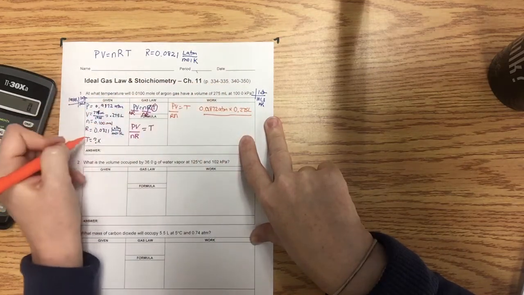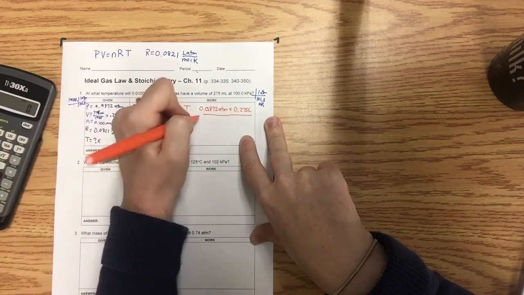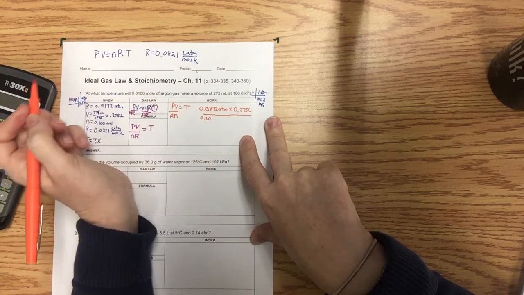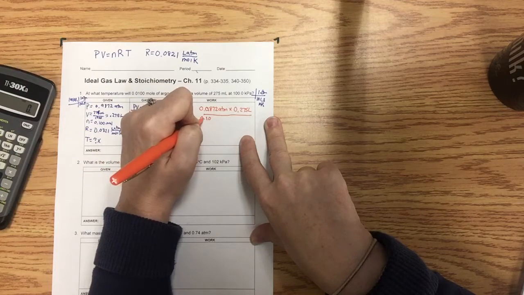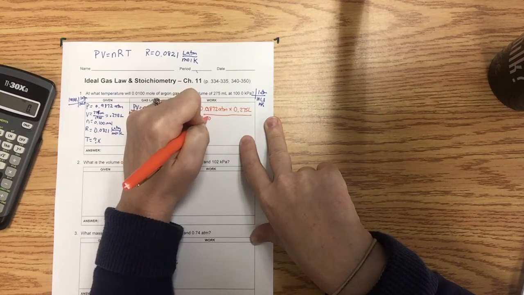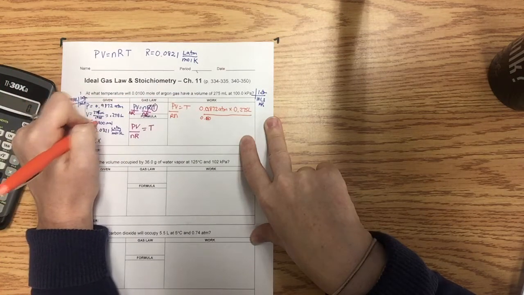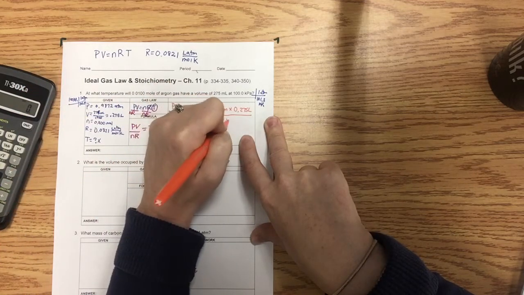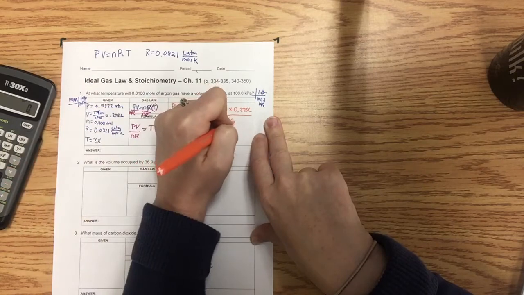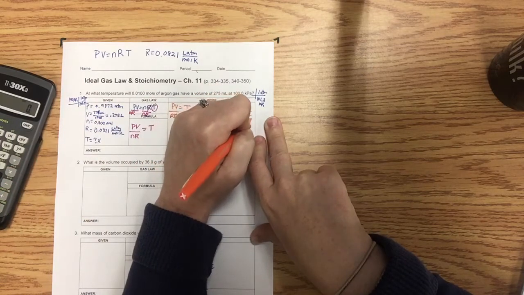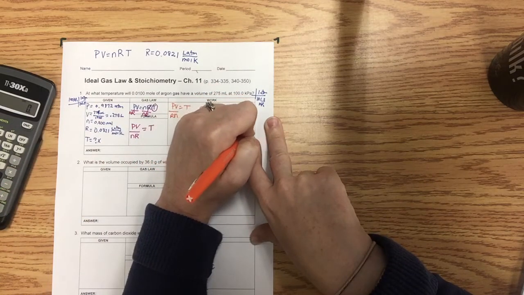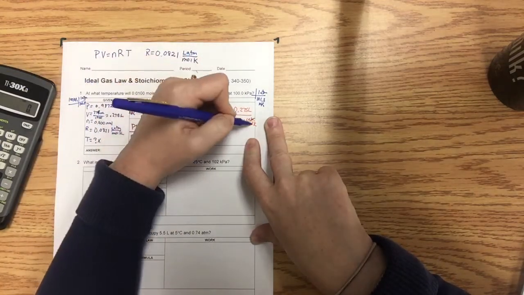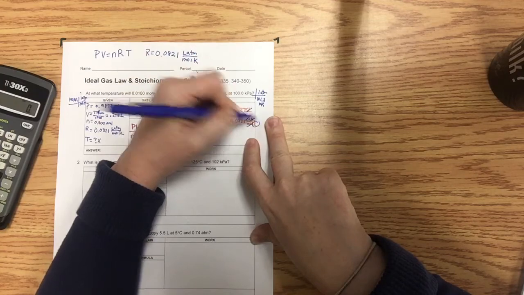And I'm going to divide that by n, which was 0.01 moles, times my R, which was 0.0821 L·atm/mol·K. All right, so my atm can cancel, my moles can cancel, and my liters can cancel, leaving me with K.